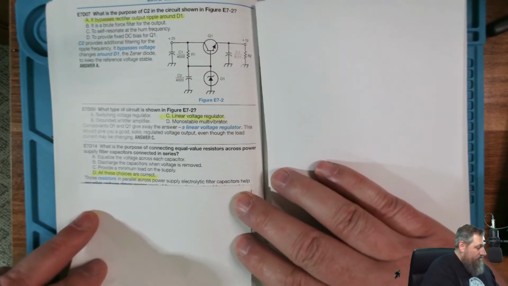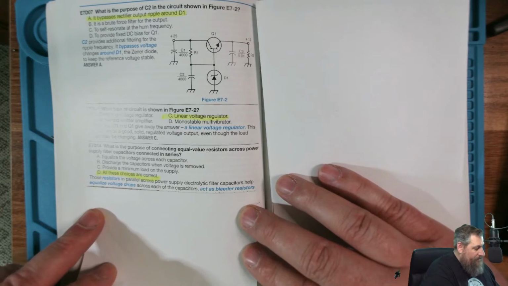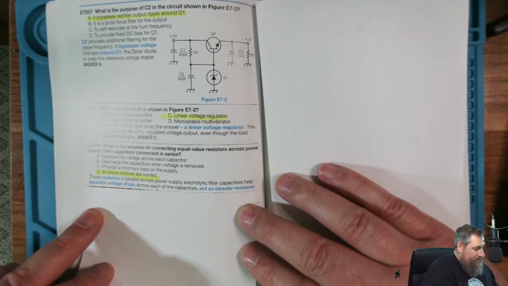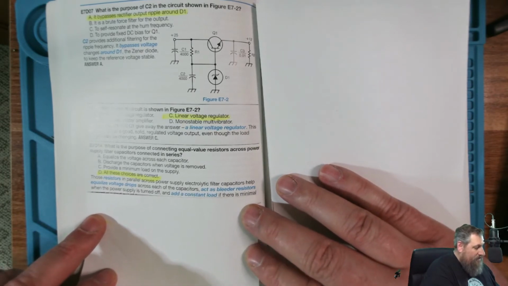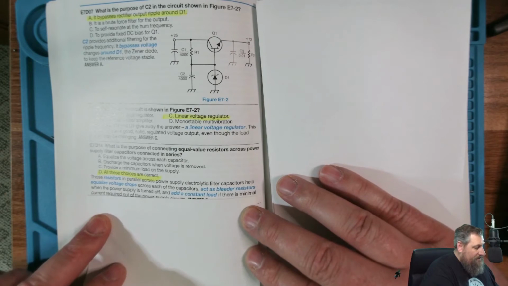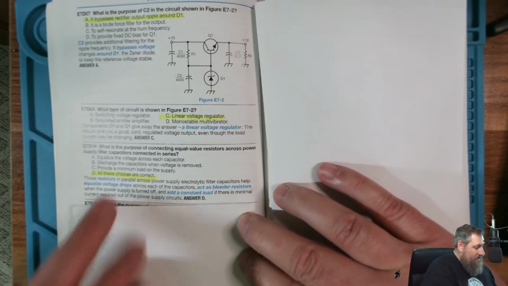So those resistors in parallel across the power supply electrolytic filter capacitors help equalize the voltage drops across each of the capacitors, act as bleeder resistors when the power supply is turned off, and add a constant load if there is minimal current required out of the power supply circuits. So the correct answer is D.